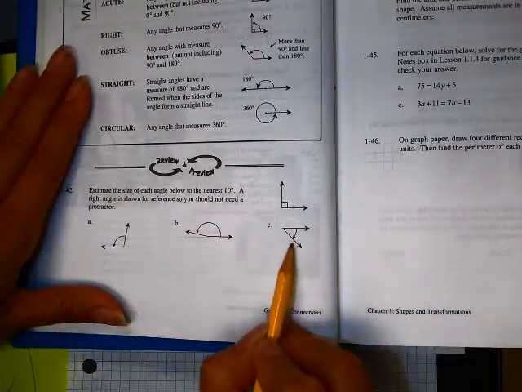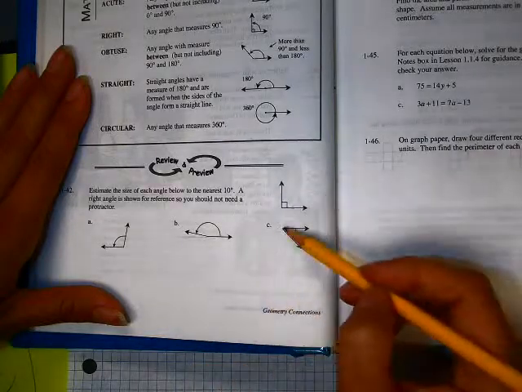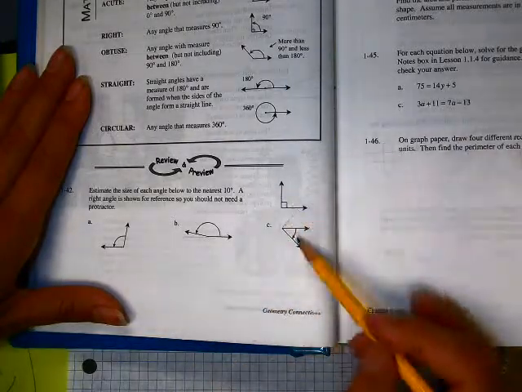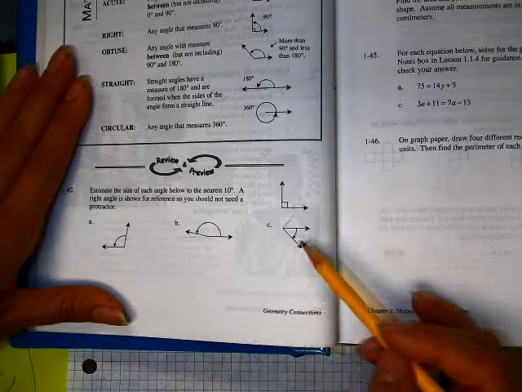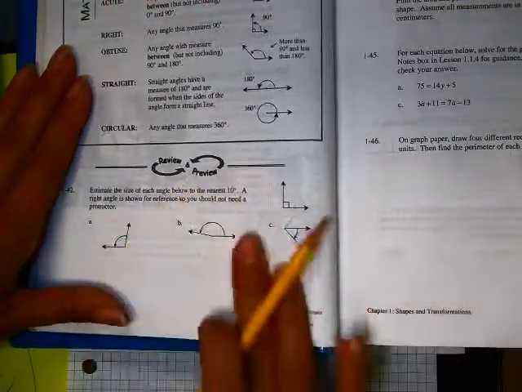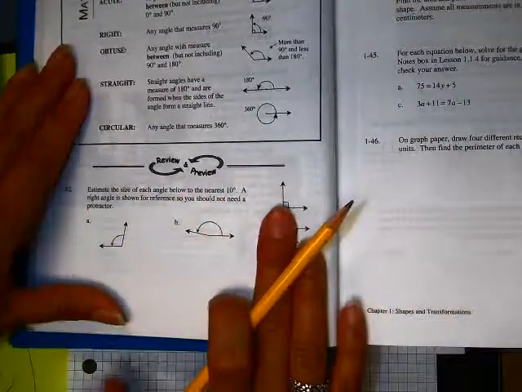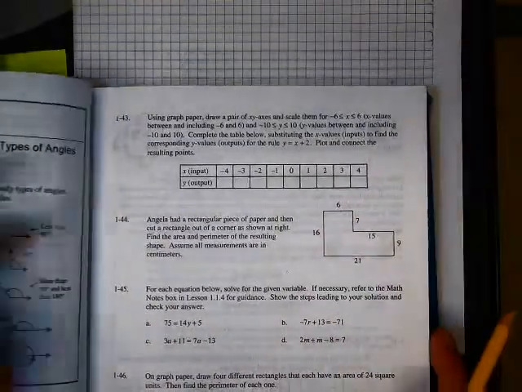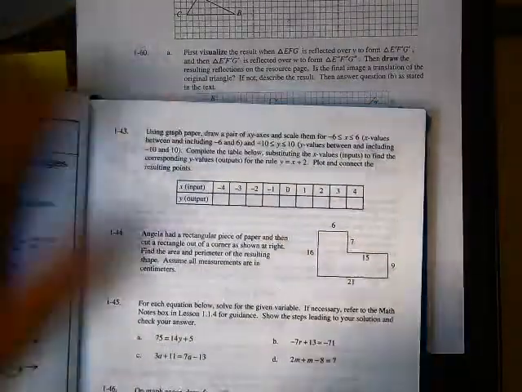This angle here is less than 90. Let's see, that is 90. That looks around 45-ish, so something like that is fine. And all we wanted you to do was simply estimate the size of them. You didn't have to have that perfect. Some of you asked about 43.